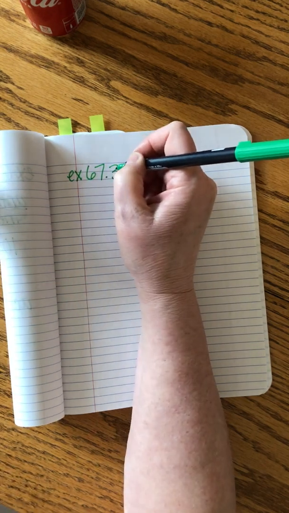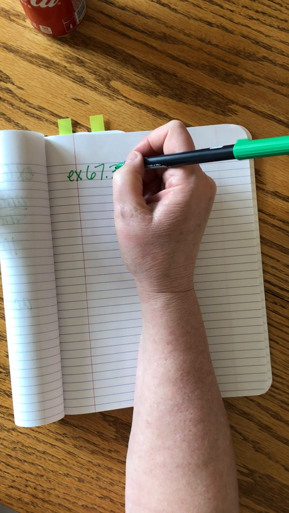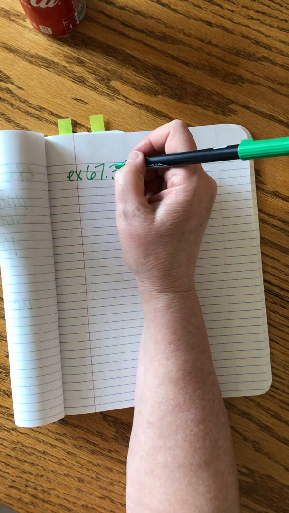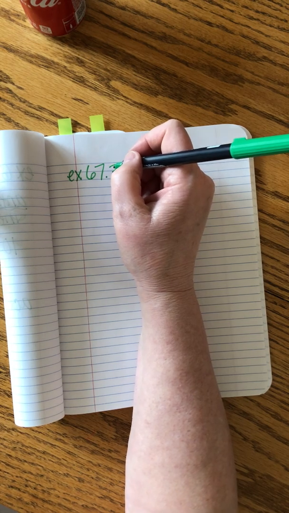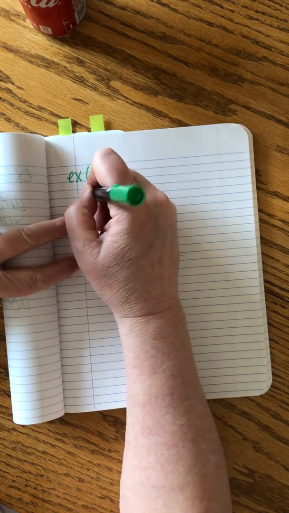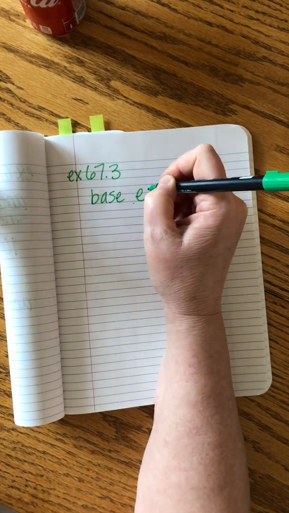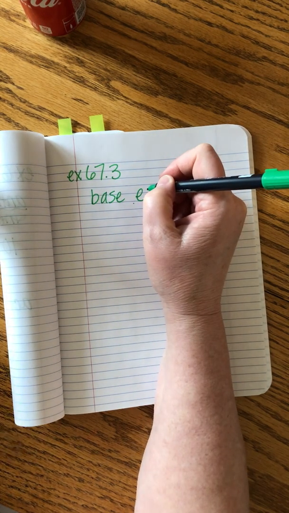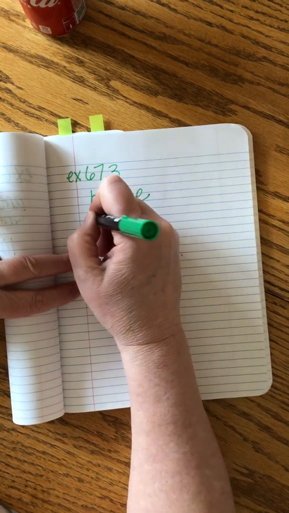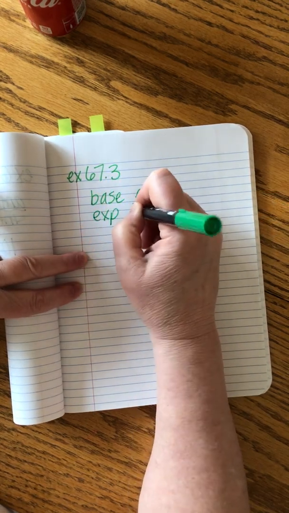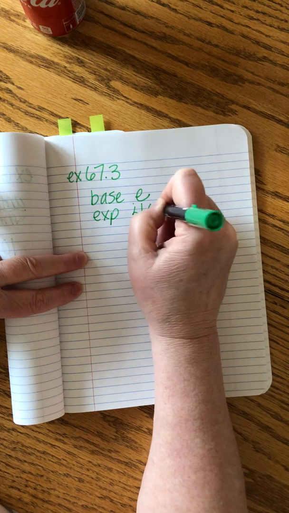Okay. 67.3. Use a calculator to find the base E anti-log of 4.63. So the exponent is still 4.63.